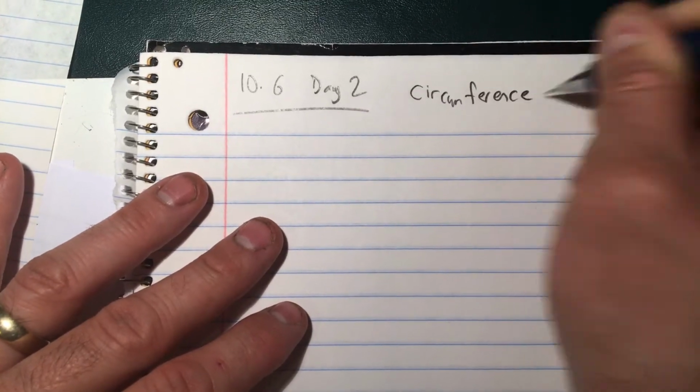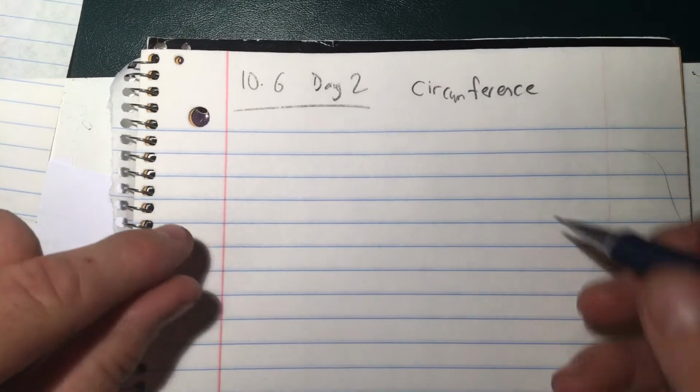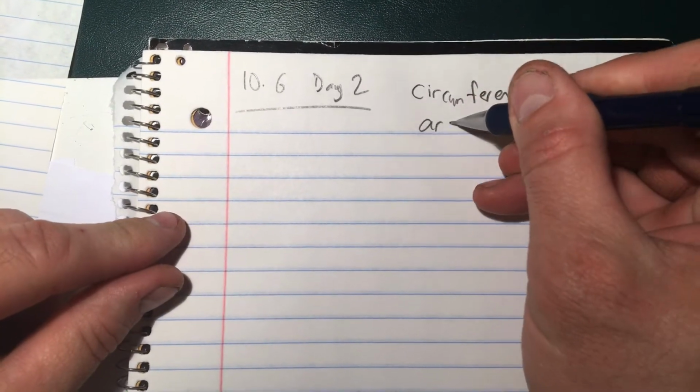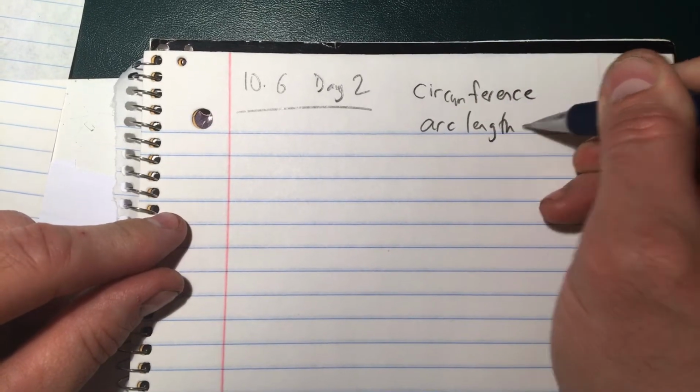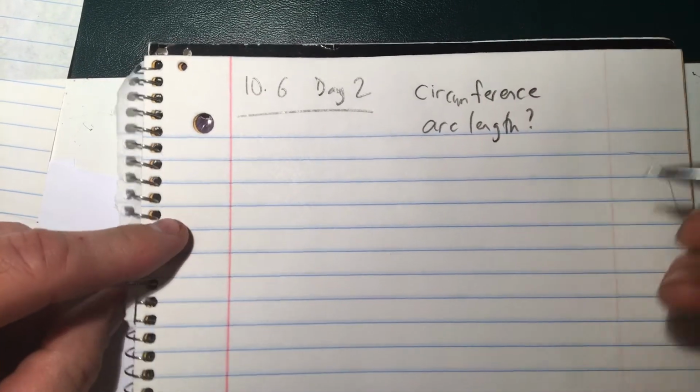Okay, we're going to learn about the circumference of a circle. This is a little bit wobbly, but we're going to go with it. It's going to be okay. And we're going to learn about arc length and how to find the arc length of a portion of a circle.